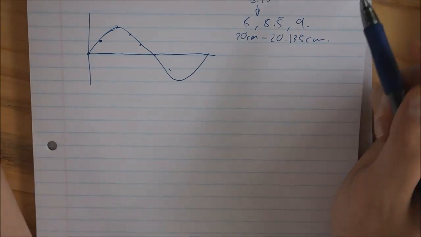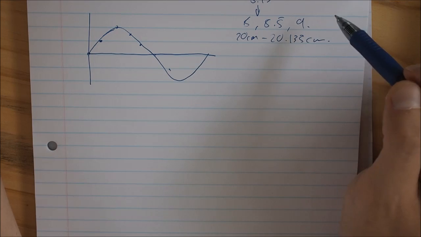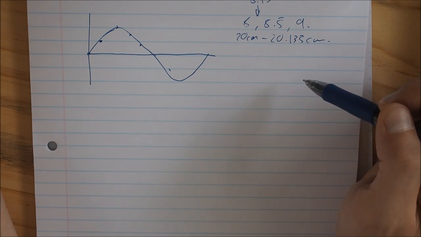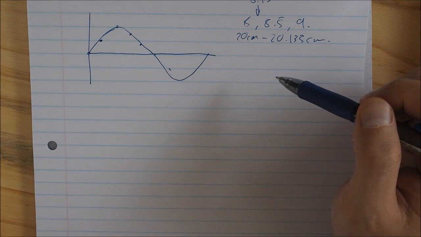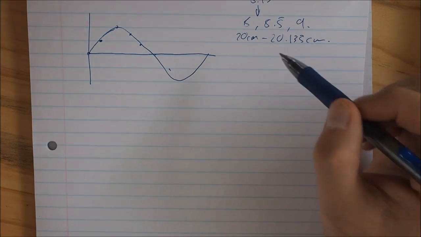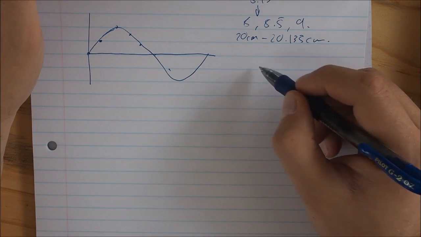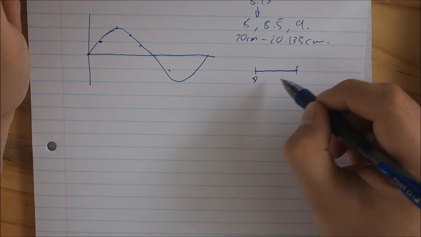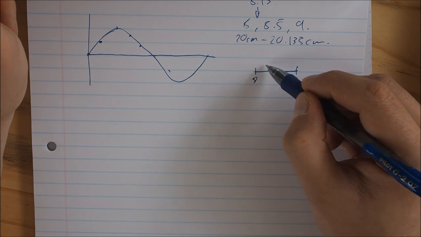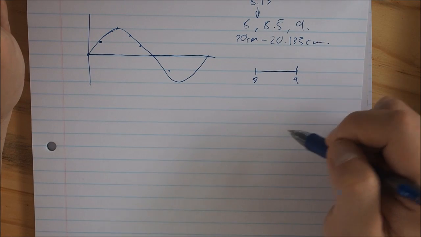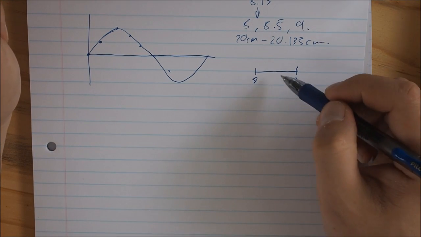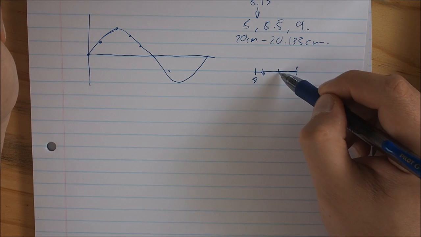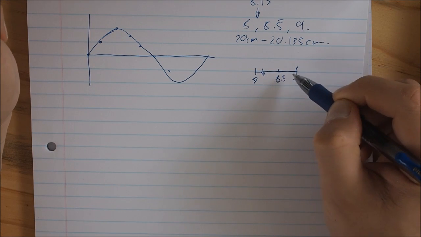So shoe sizes are discrete and foot sizes are continuous, in the sense that foot sizes can take on any value. There's no value between size 8 and size 9 that a foot size can't take, but a shoe size can't take a point here, it can only take 8.5, for instance.